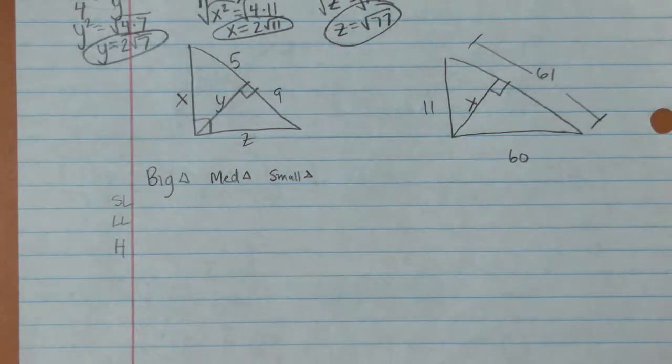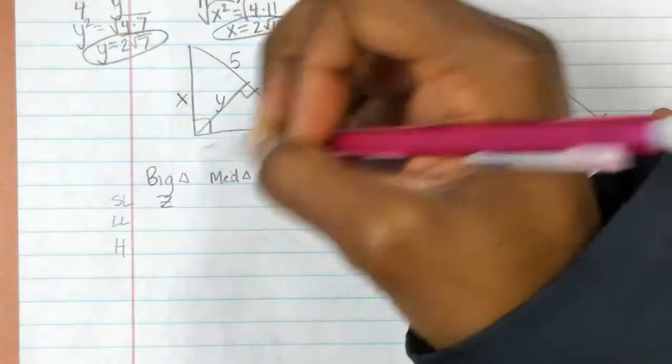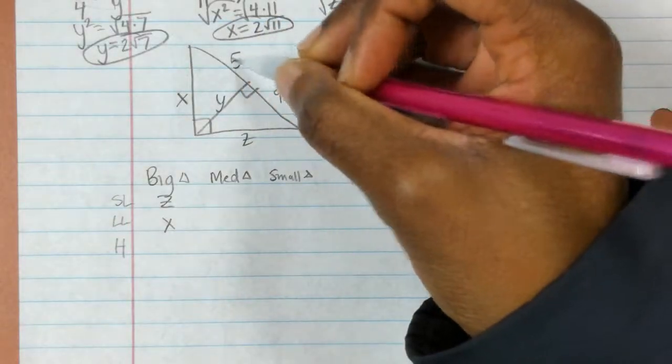Again, I want to go off of what it looks like. So I would go off of the shorter out of these two legs looks like Z on the big triangle. X is longer, and the hypotenuse is 14.